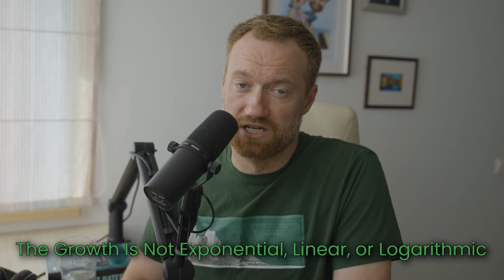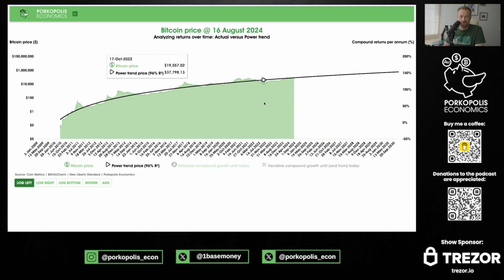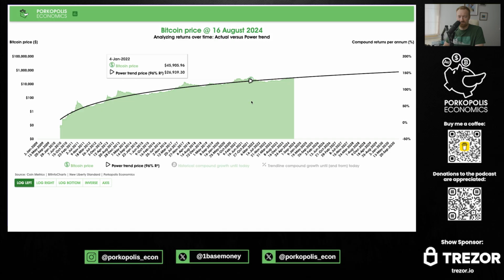It's often been described as a proxy for growth, the price curve, and as its best fit is a power trend line, that clearly means that the growth is not exponential, it's not linear, and it's not logarithmic. 96% R squared here. This has actually gone up. This is a rounded figure. It's a little over 95.5% R squared to be precise, but I used to round down to 95%. Now the fit is even getting stronger, to 96% these days.